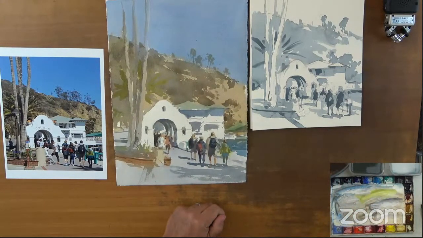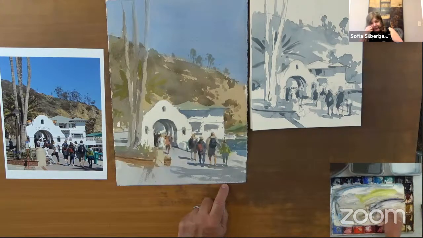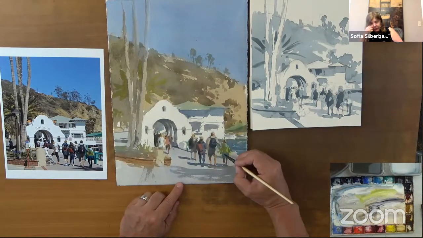Bring those figures forward quite a bit. That helps. All right, darken up the legs on the little kid. A trabajar con las piernas del chiquito.